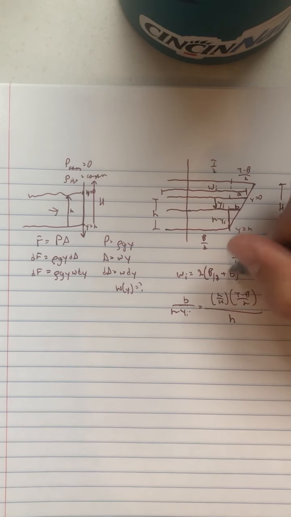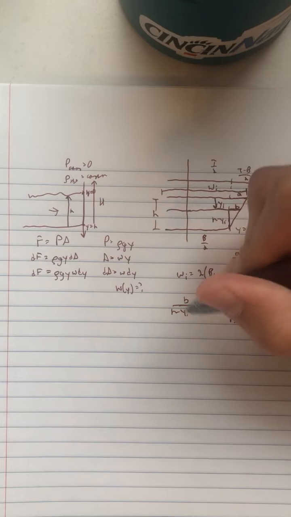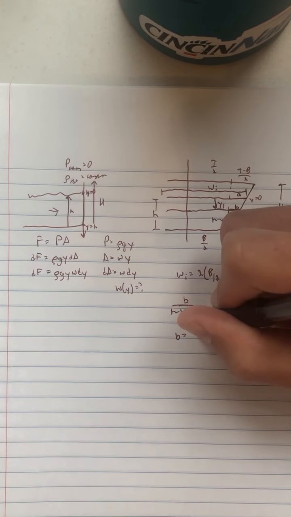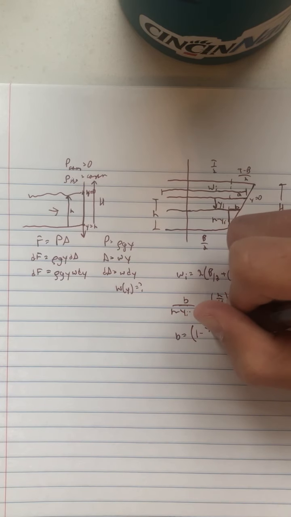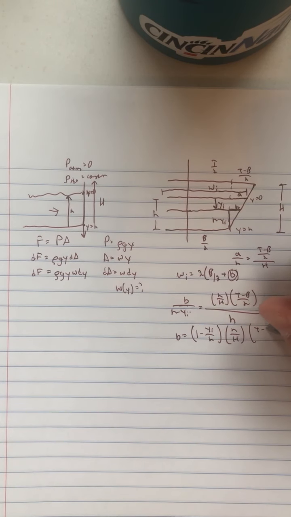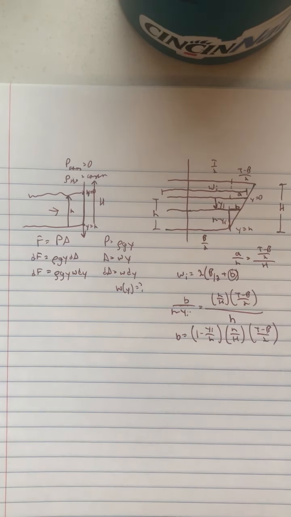Now we want to solve for b because we want this little b right here. So after we solve for b, we get b is equal to 1 minus y i over little h times little h over big H times t minus b over 2.